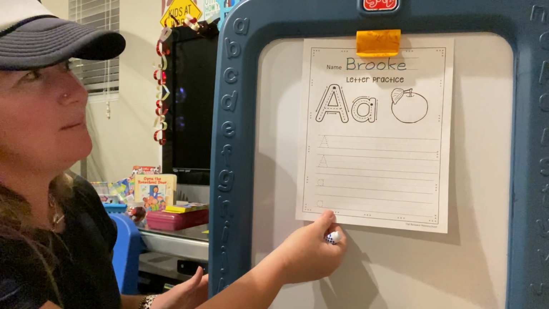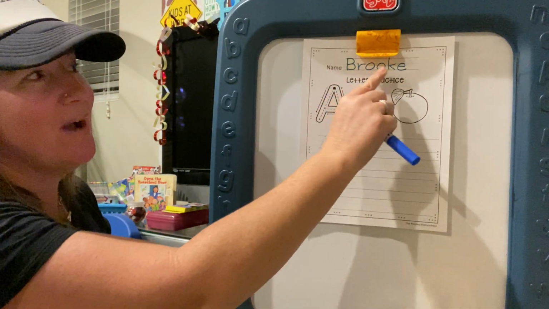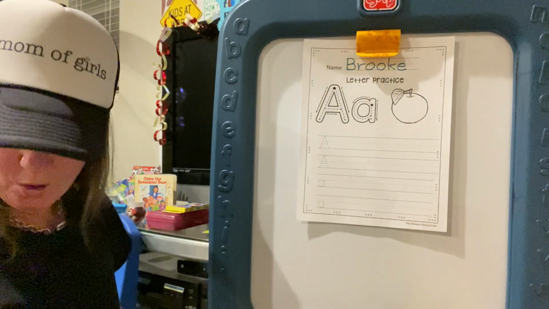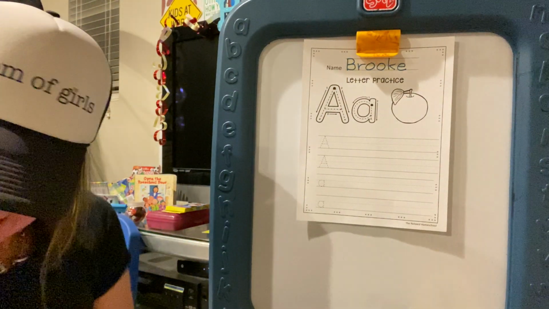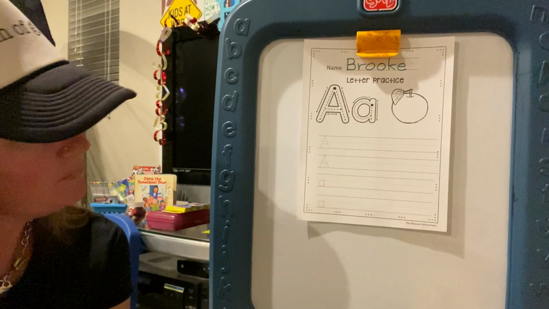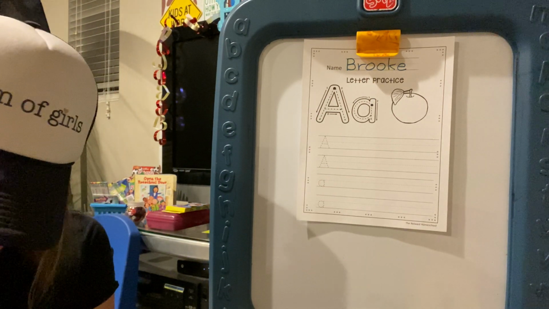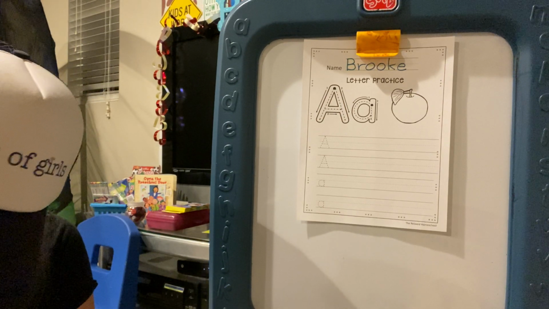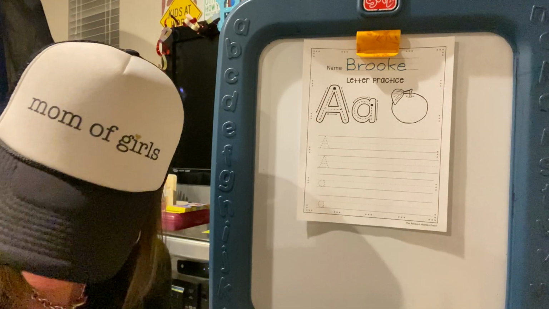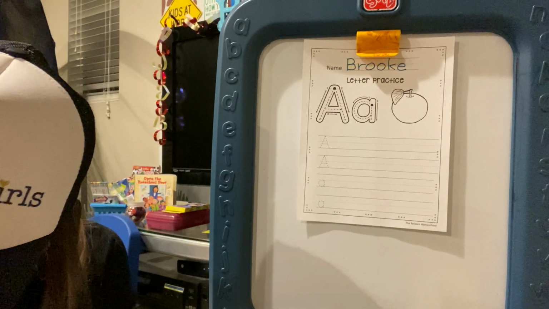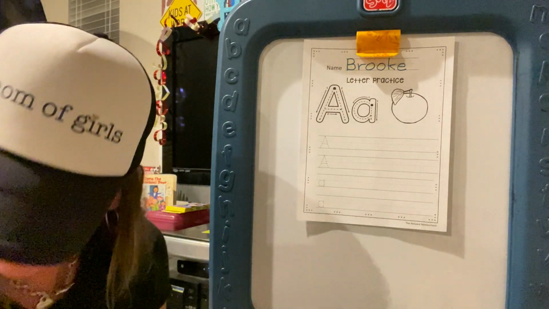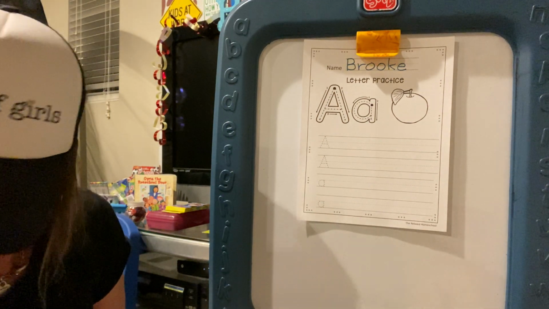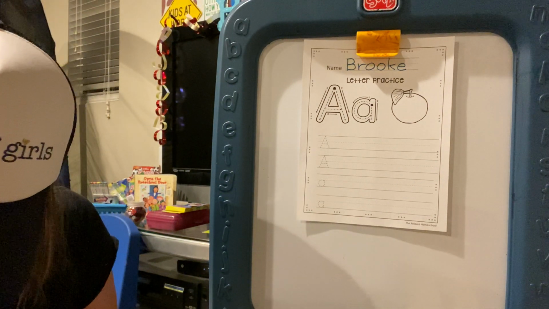Good job. So I'm going to give you a minute to practice writing your name. Way to go, pandas. I'm going to pick out what colors I might want to use next. So go ahead and write your name. I'm excited. I have lots of colors to choose from. Got some new markers. And some crayons.